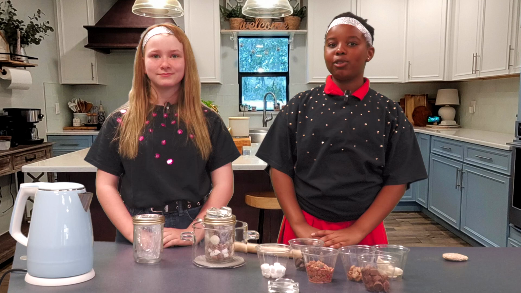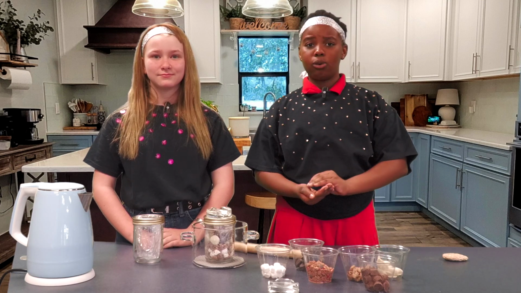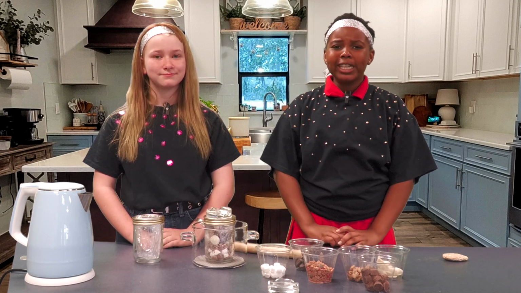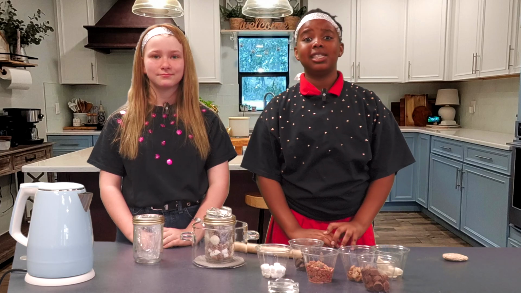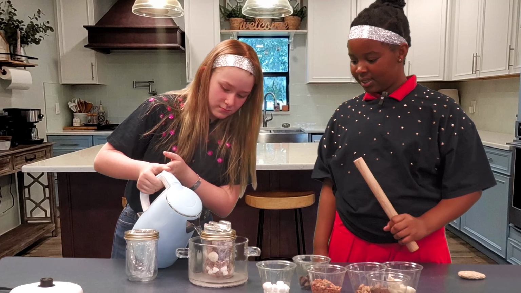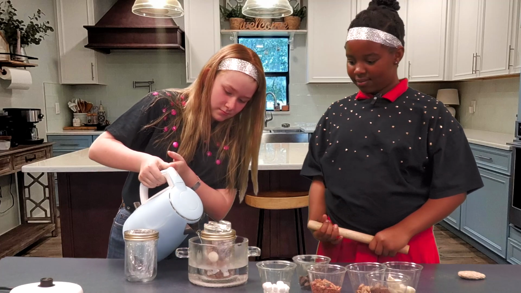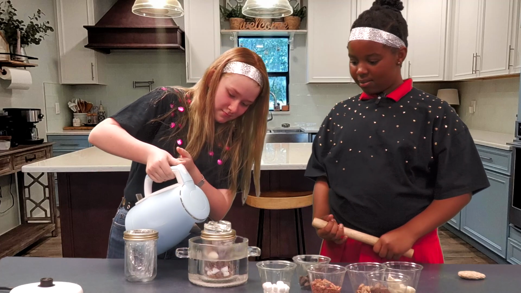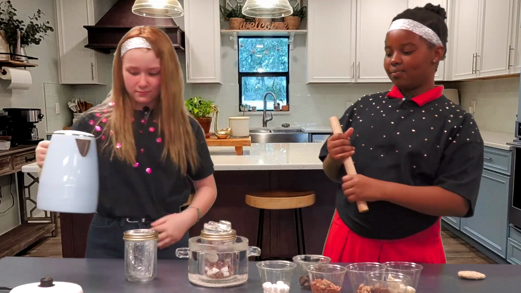The pressure of the Earth's crust pushing down causes these rocks to get squeezed together and heat up with some intense heat from deeper inside the Earth. This kettle here is going to give us that heat, and we will add more pressure so we can turn our sedimentary rock into a metamorphic rock.